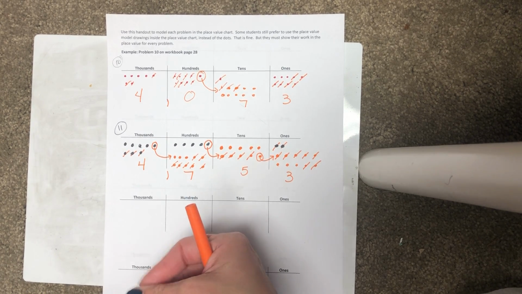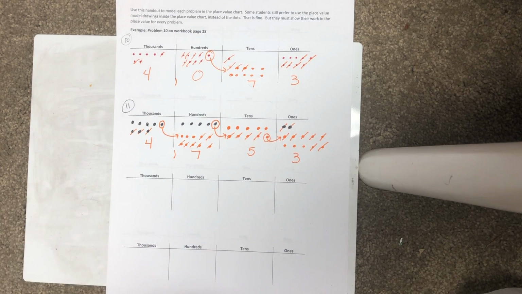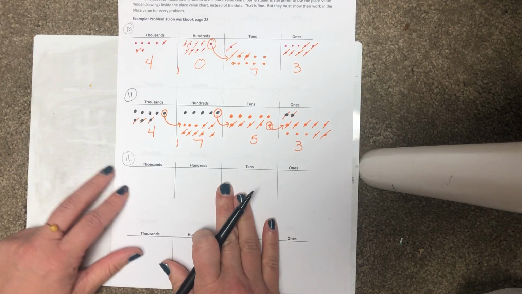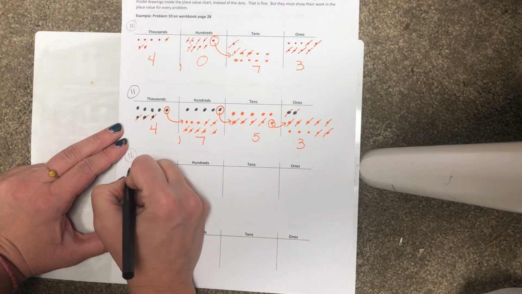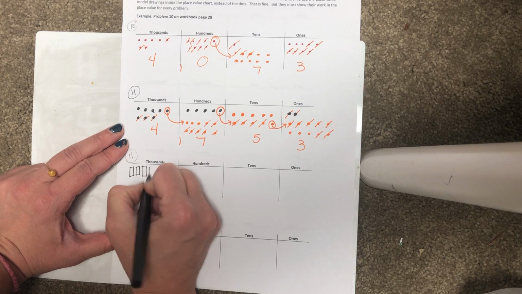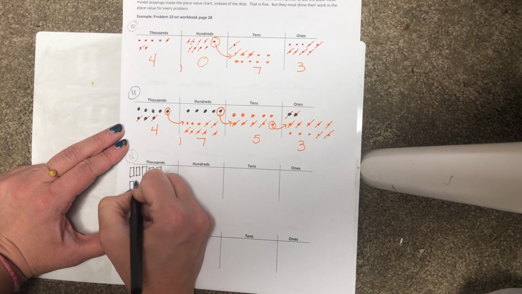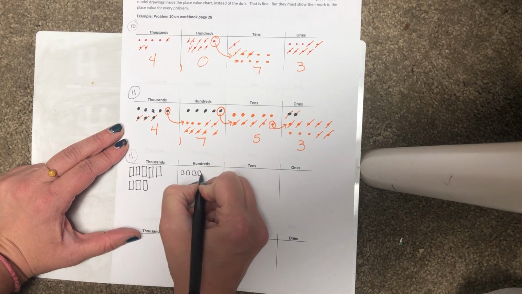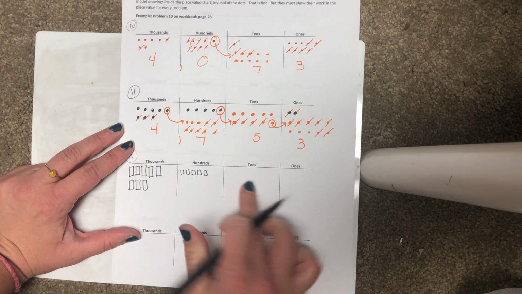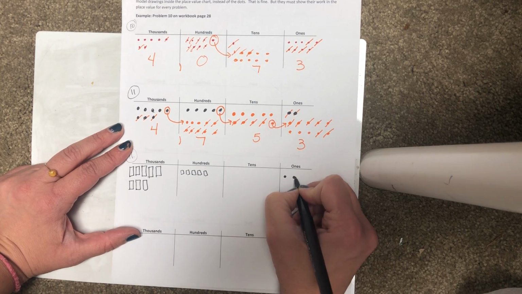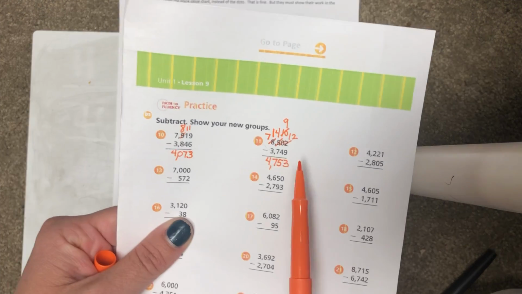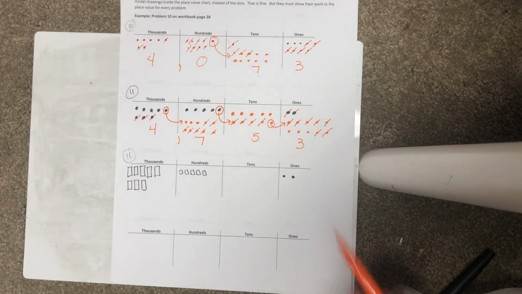Those patterns are important. If your child prefers to still use the place value model, so when I say that, I mean like the thousands bars, this is what number 11 would have looked like. We would have 8 thousands bars, 5 hundreds boxes, 0 tens, and 2 ones. We want to take 9 ones away from 2 ones.